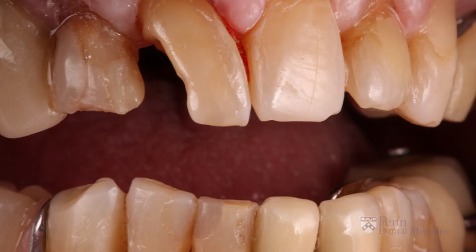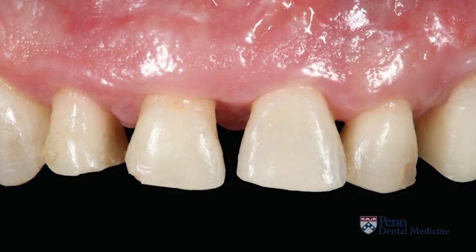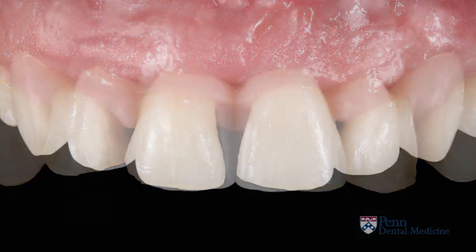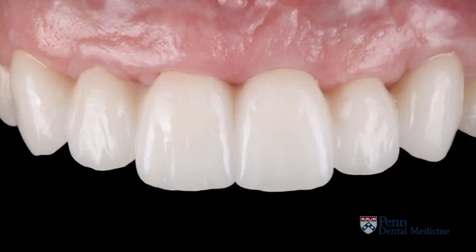Let's take a look at this young patient. We can probably all agree that he has unattractive teeth. Not only that, his teeth are loose and sensitive to hot and cold foods and drinks. With patient-centered treatment planning, we can design and recreate front teeth that are not only more attractive, but also improve chewing function.